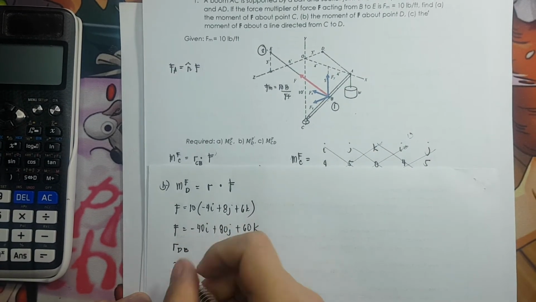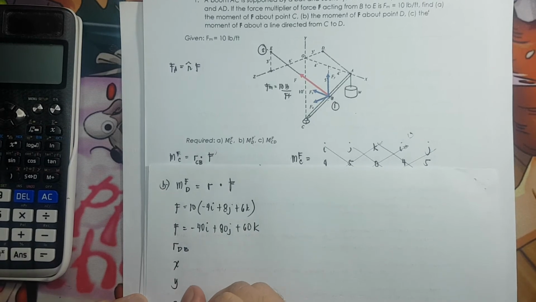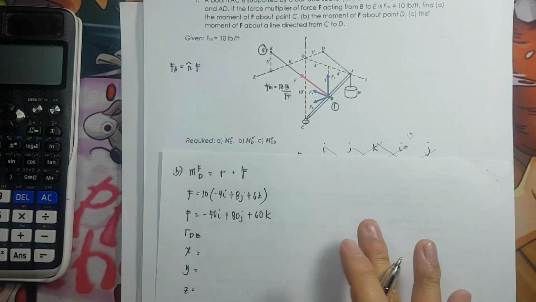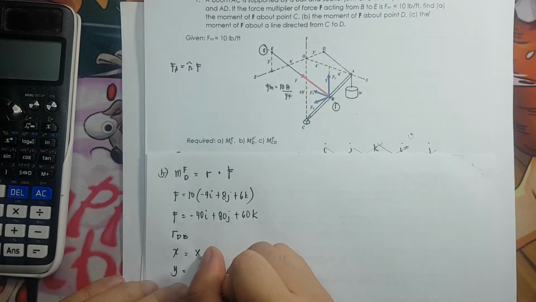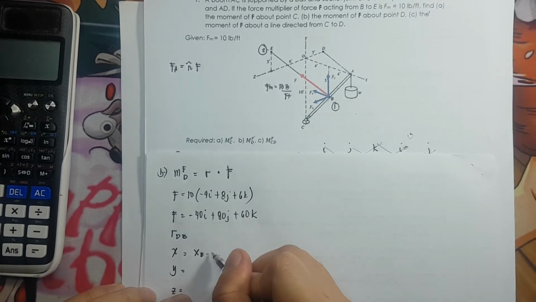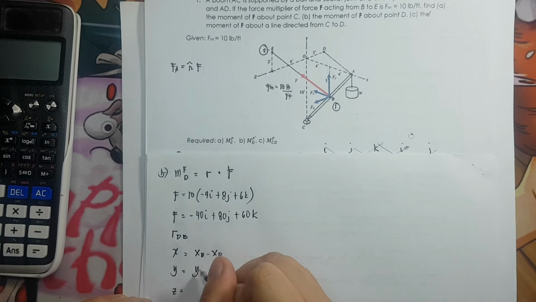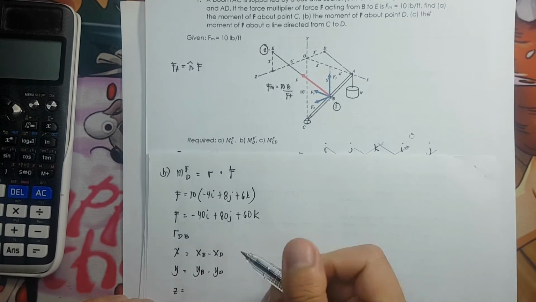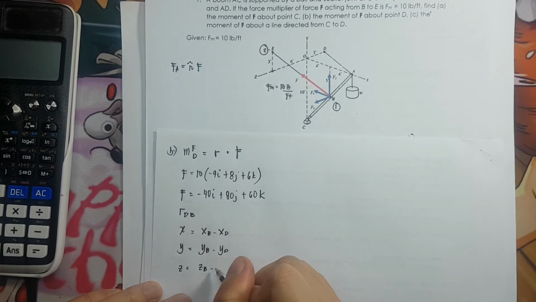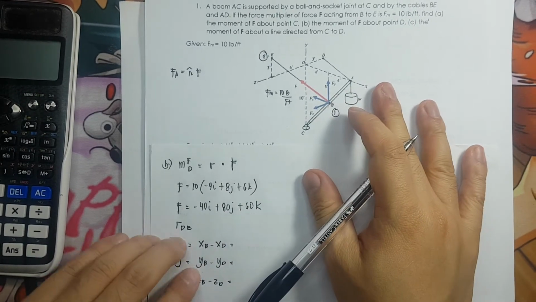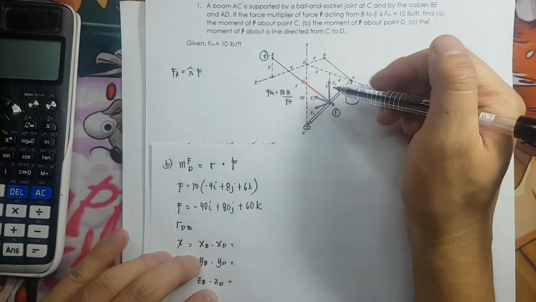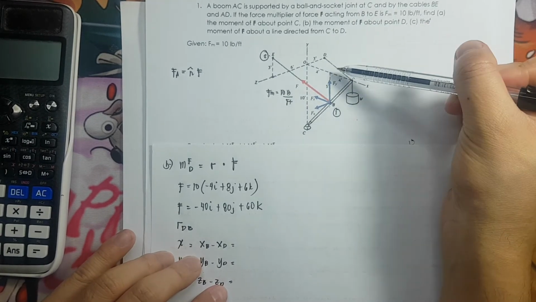So, we have here X, Y, Z is equivalent to, what is the value of X. Here we have XB minus XD, YB minus YD, then ZB minus ZD. So that is equivalent to, what is the X of B? The X of B is equivalent to 4.